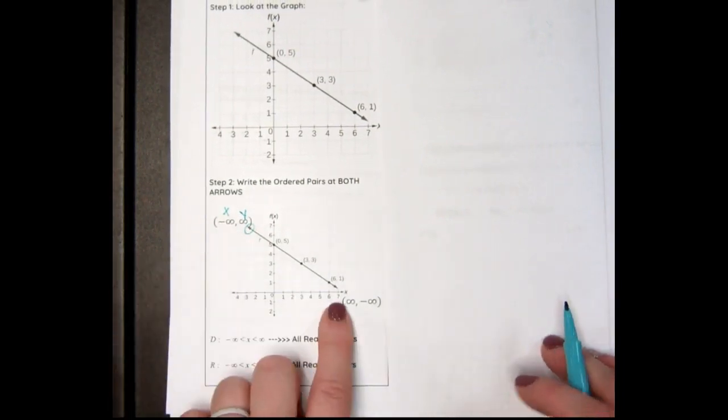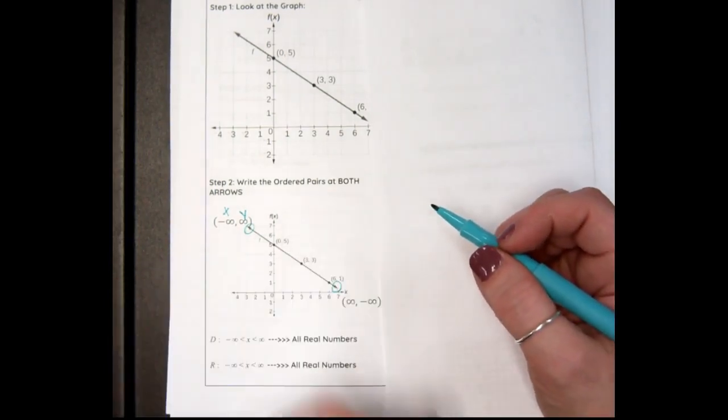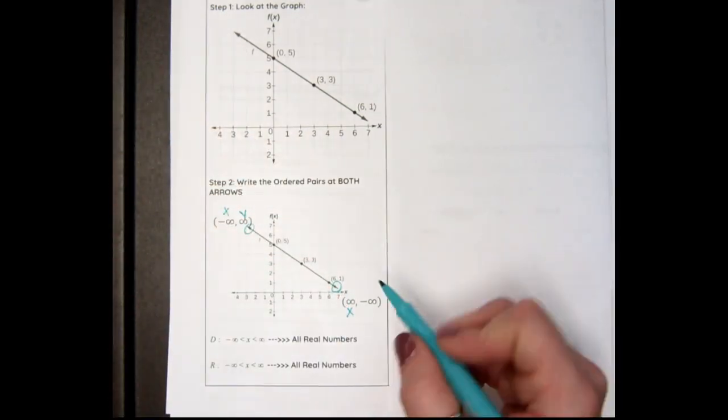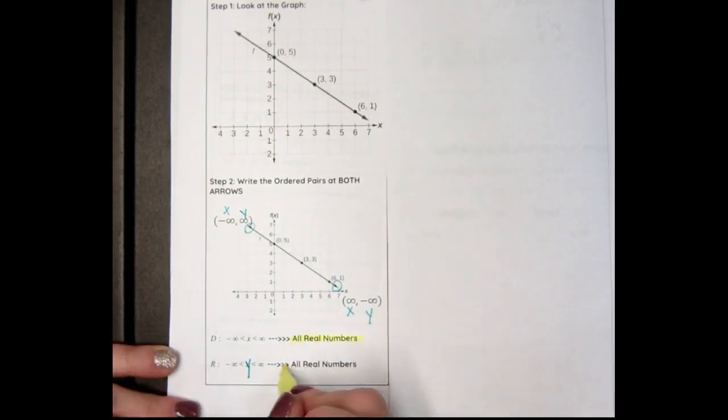Cool. So now we're going to look at this side. Well, I'm going to the right forever. So that is my positive infinity for my x value. But it's also going down as it's going to the right. And so down is negative, so that is negative infinity for my y. Here's the cool thing. If you have double infinities for your x's and double infinities for your y's, we have this cool math name for that. All real numbers. All real numbers.